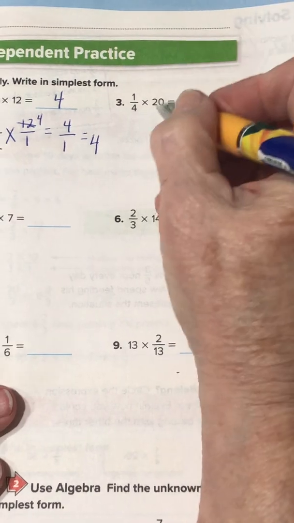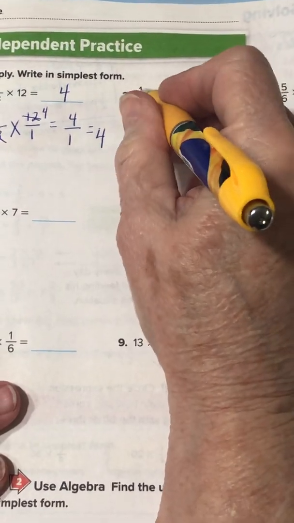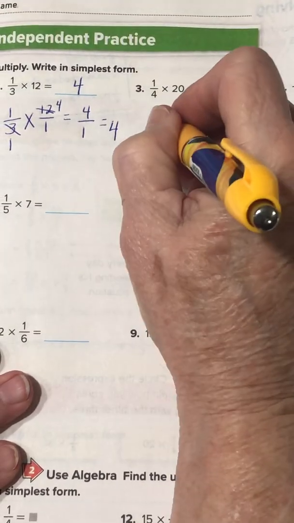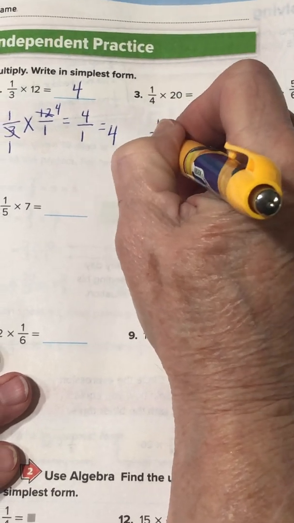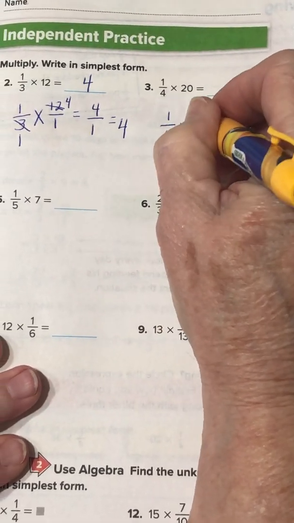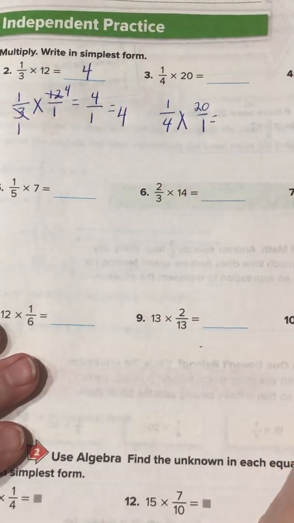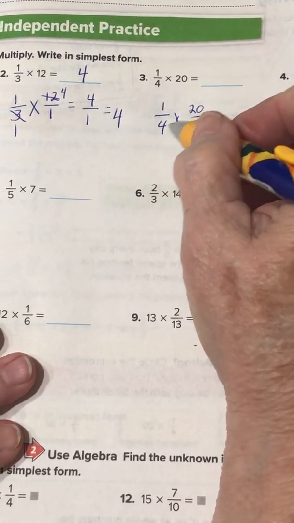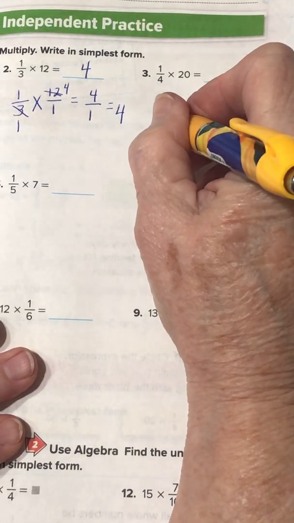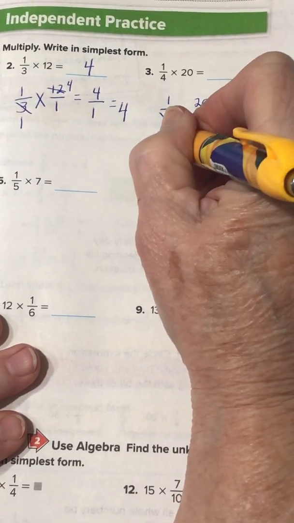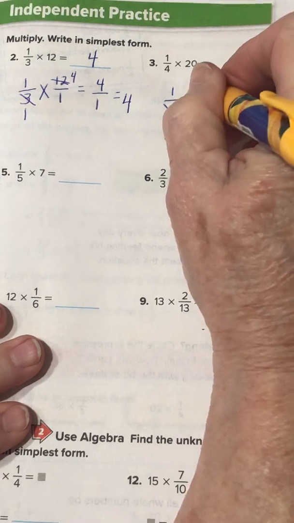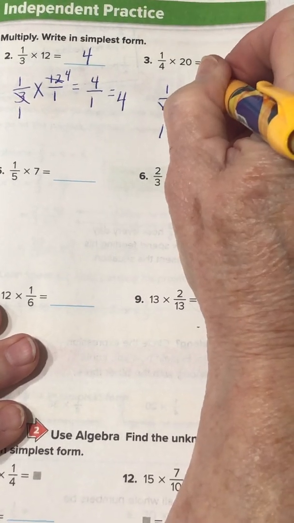Let's look at problem 3. Our problem is 1/4 times 20. So we can write it as 1/4 times 20 over 1. And we can cancel because 4 is a factor of both 4 and 20. So 4 divided by 4 is 1, and 20 divided by 4 is 5.